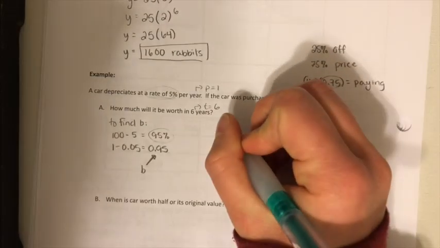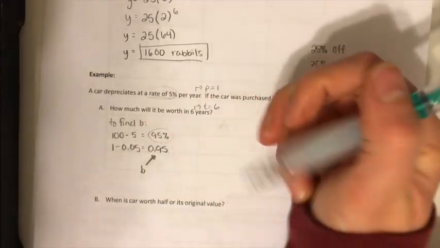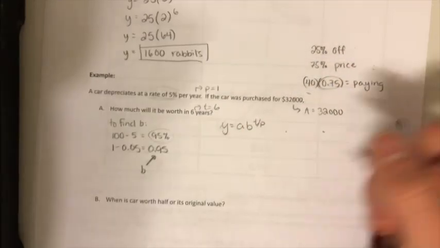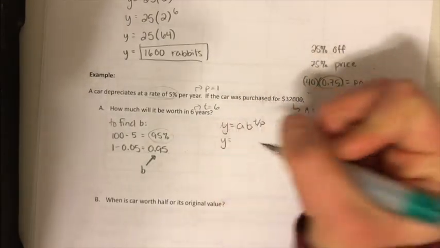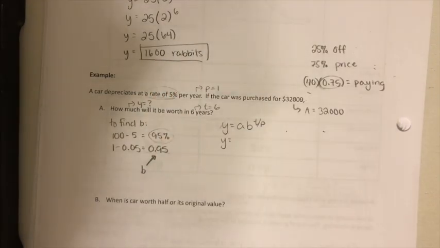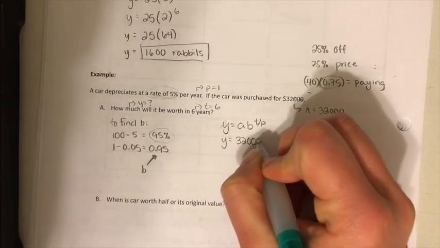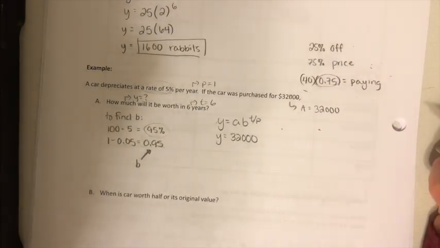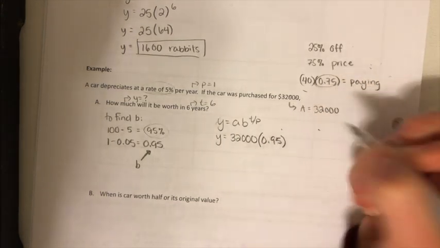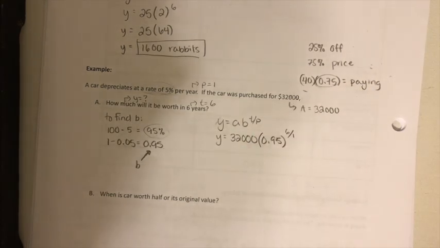So I'm going to write out my formula. Oops, I always write A equals. So it's Y equals A B to the T over P. So Y is the thing that we're looking for, right? How much? Y is our question mark. Our initial value was 32,000. B is 0.95. T is 6, and P is 1.